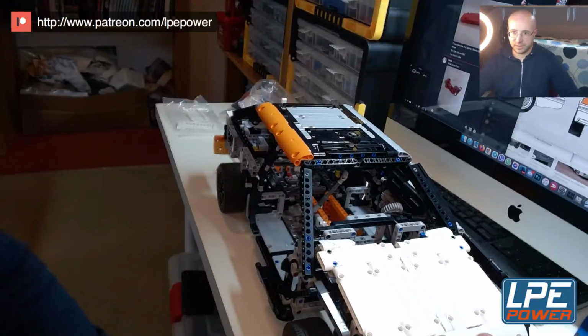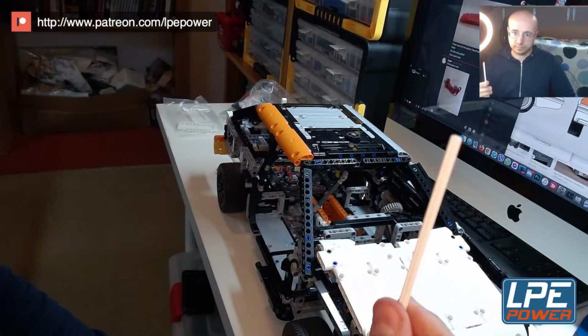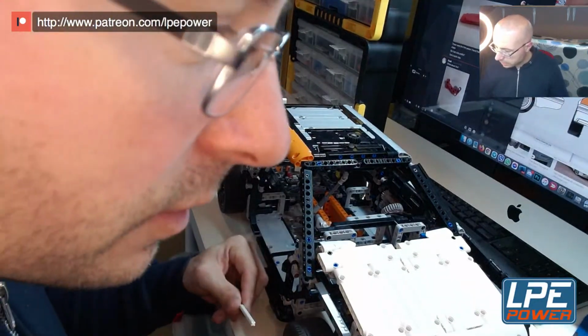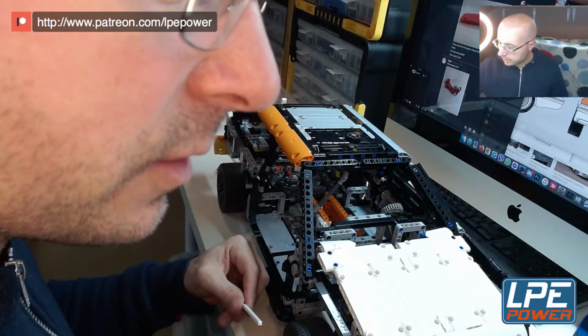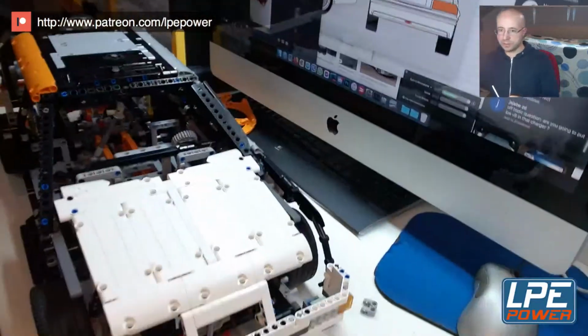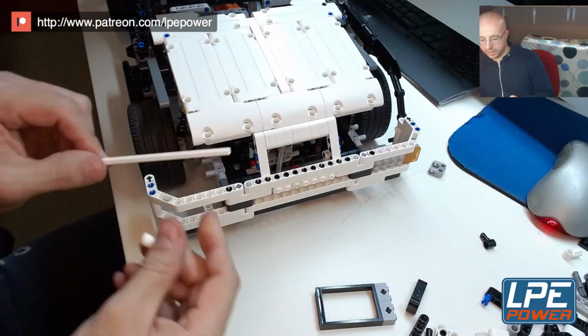I'm just saying. So, what we will use are white axles, or where are these? Well, these here, and we are gonna make our own frames out of axles.